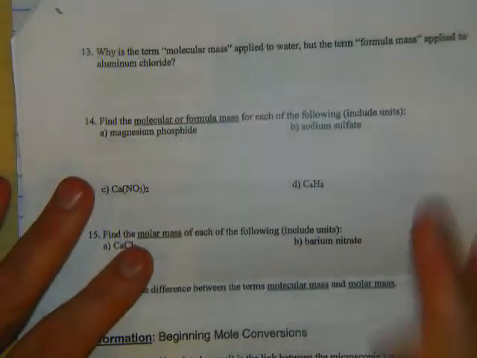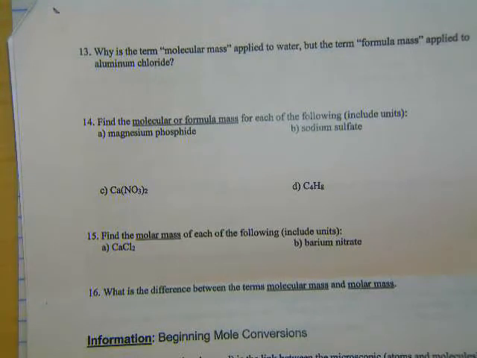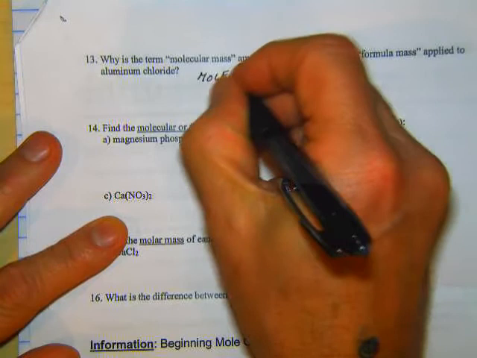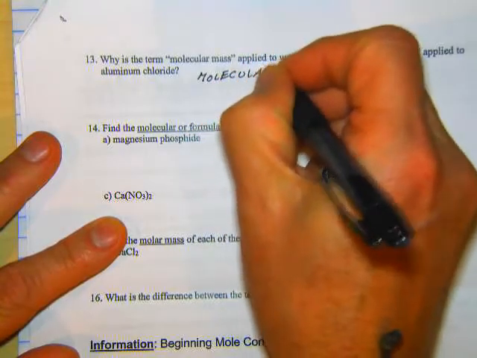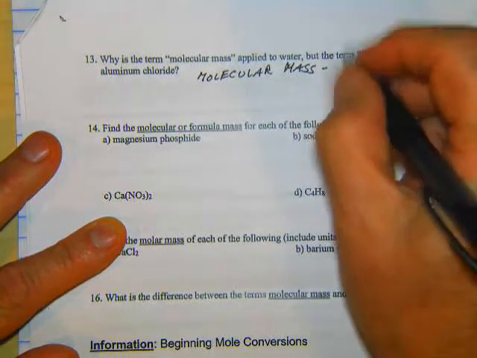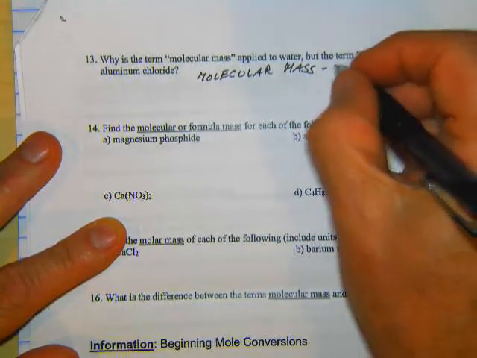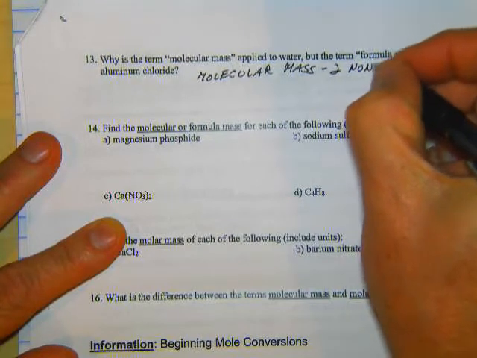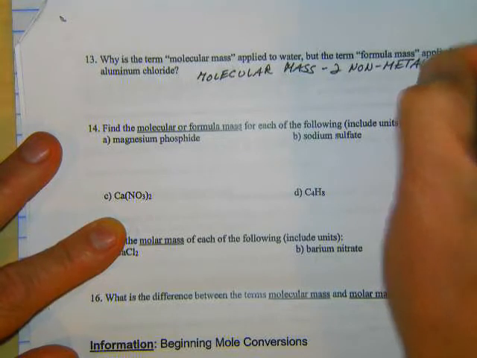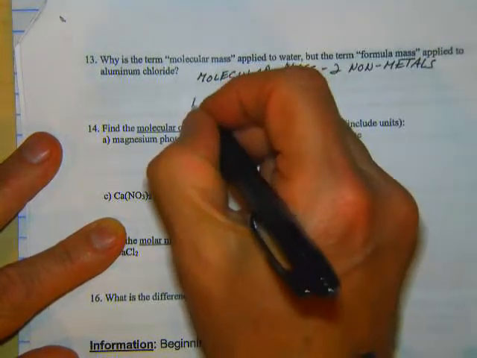Let's see, that was 12, so I guess we are on 13. Why is the term molecular mass applied to water, but the term formula mass is applied to aluminum chloride? Well, when you talk about molecular, you're talking about the joining or compound of 2 nonmetals.